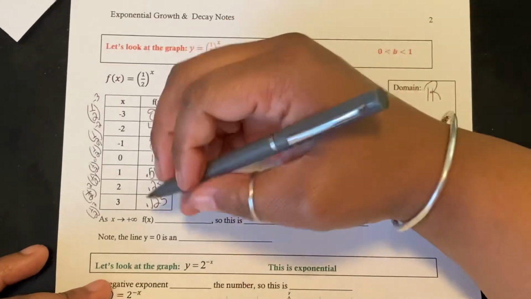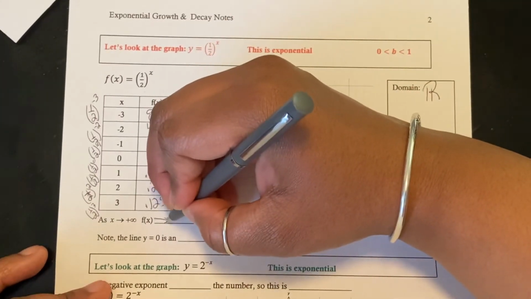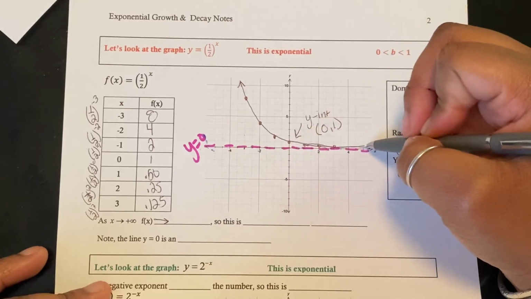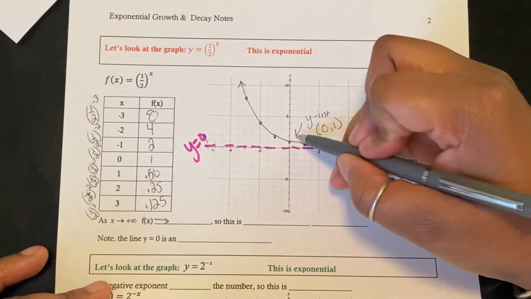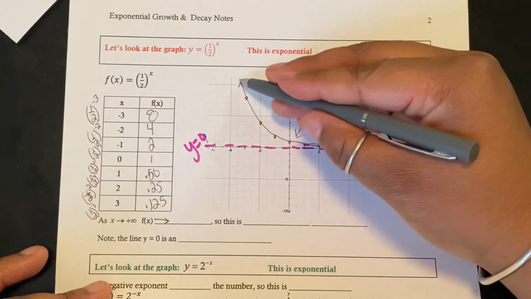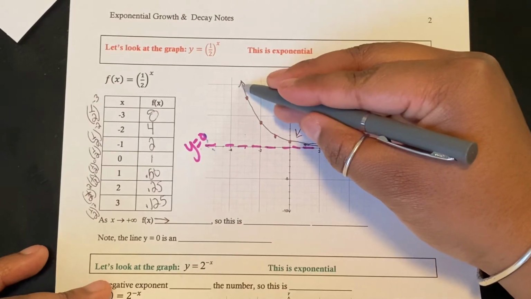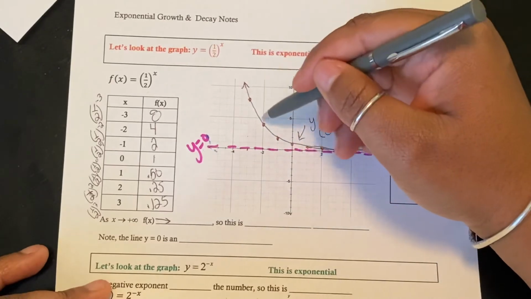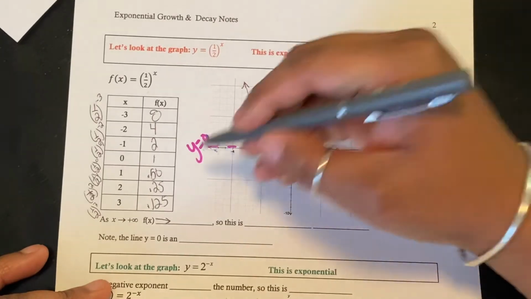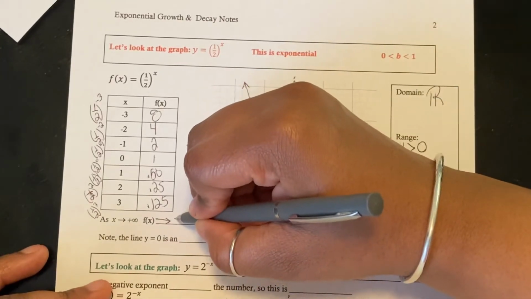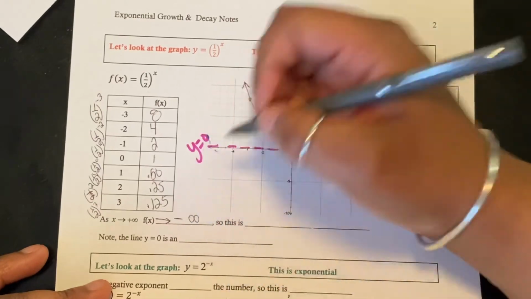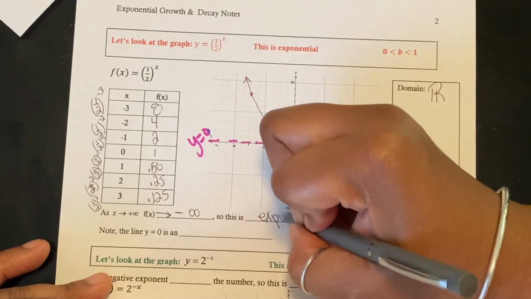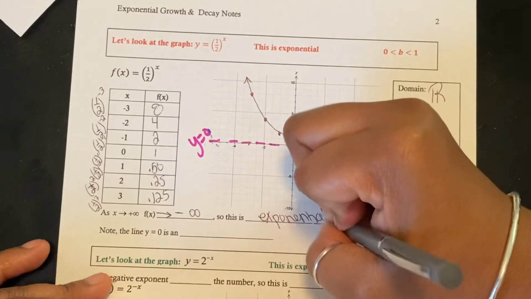Okay, f of x is approaching negative infinity because it's going down. As we get bigger in the x's, we're getting lower, we're getting smaller. Look, if I start here and I'm getting bigger in my x's, going to the right, I'm getting smaller in my y's. So that means f of x is approaching negative infinity. Okay, so this is going to be an exponential decay.